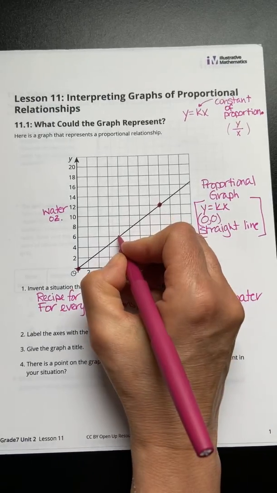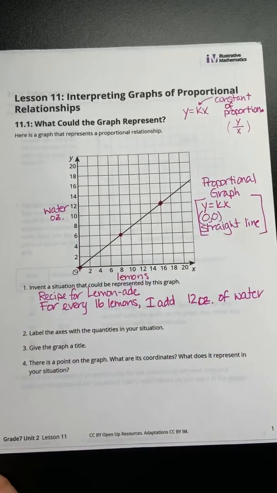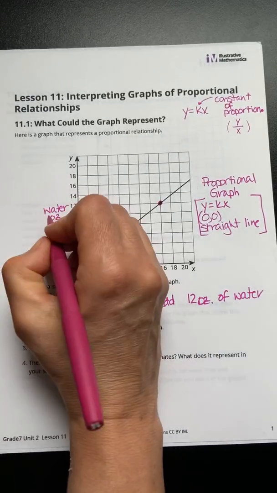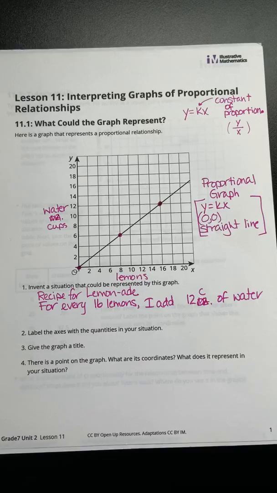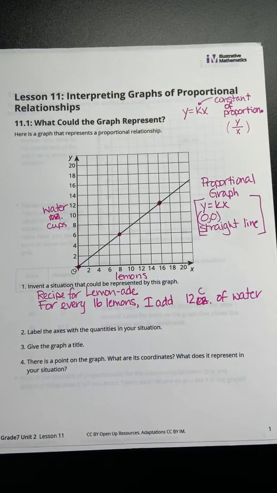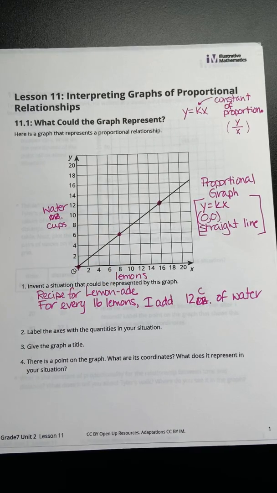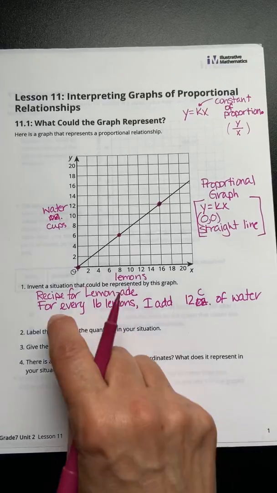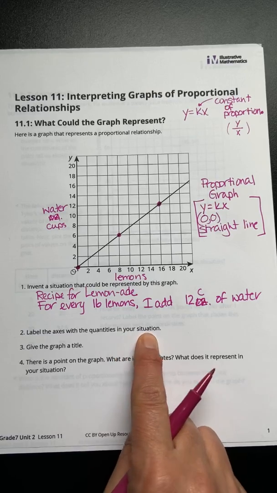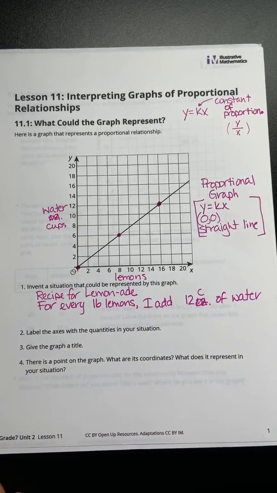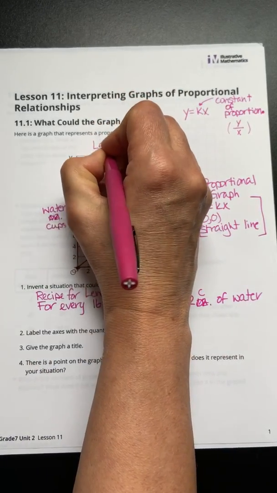So if I looked at this point, that means if I used 8 lemons, I need 6 ounces of water. Probably cups of water. Let's make that cups of water, because ounces doesn't make sense here. So that's one situation I can make out of that. I could also say I paid $8 for 6 Sharpie pens. I could make up any situation that fits this graph. We labeled the x's with the quantities in our situation, so lemons and cups of water. If I title the graph, and all graphs need a title, we'll call it lemonade recipe.